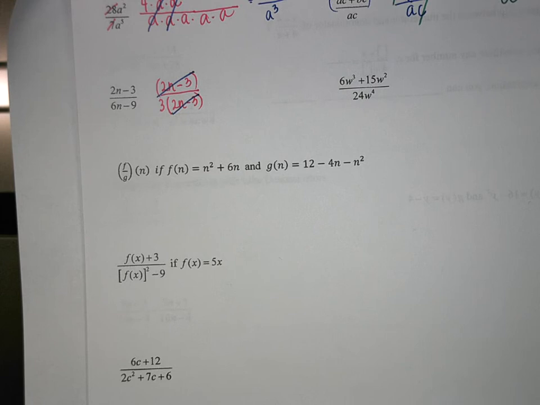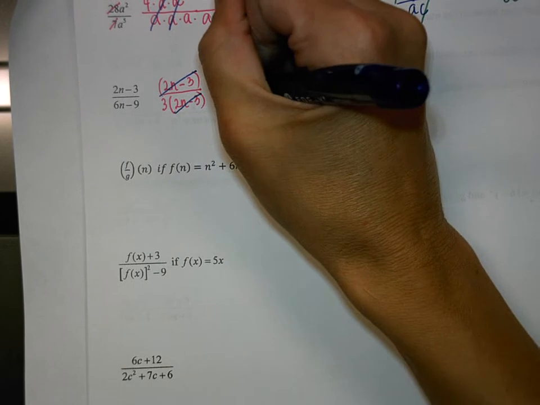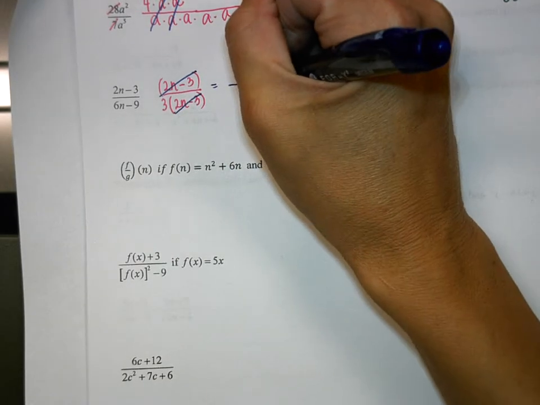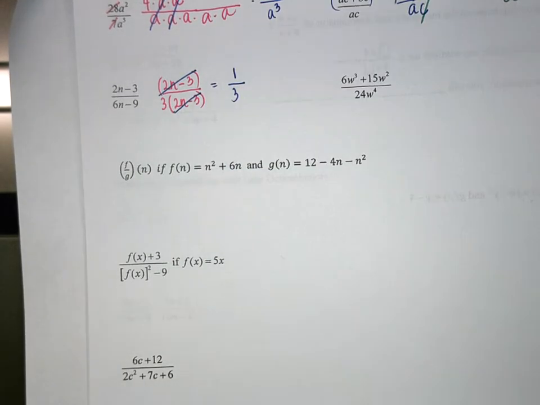Now, on the top, there is nothing there. So anytime nothing is there, what can we go ahead and put? A 1. So that's the only time we need to put a 1, is when nothing else is there. And so we end up with 1/3 as our answer.